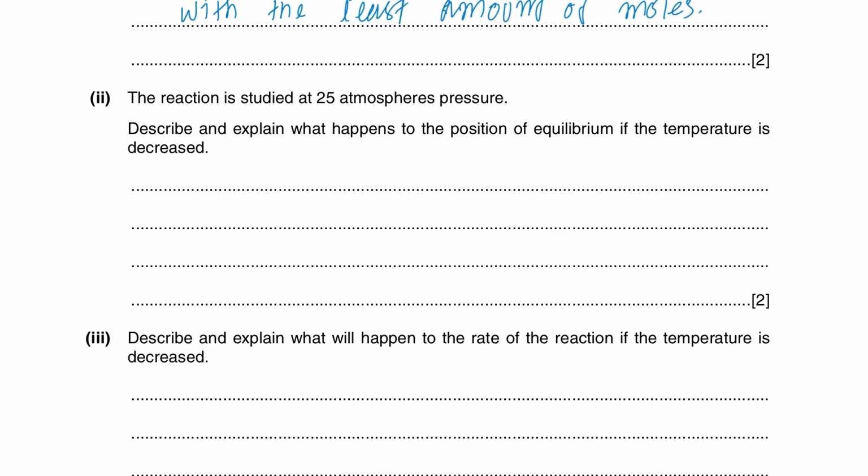All right, so the reaction is studied at 25 atmosphere pressure. So they redo the experiment, now keeping the pressure constant. Now what they're going to do is change the temperature. They're saying the temperature is going to decrease. What will happen to the equilibrium?